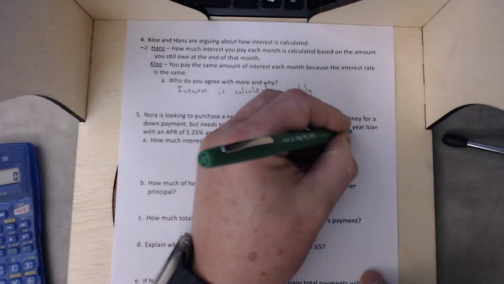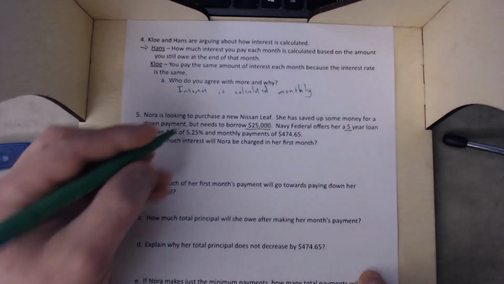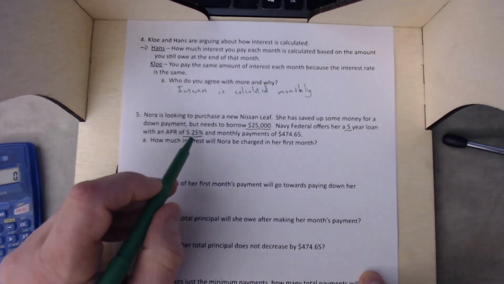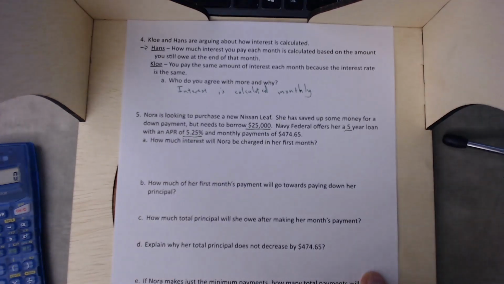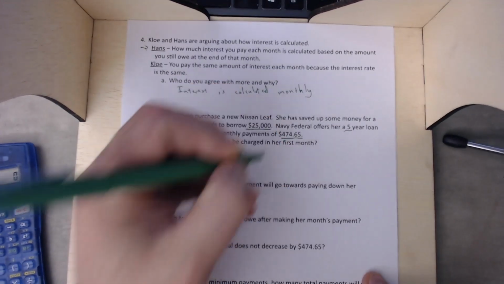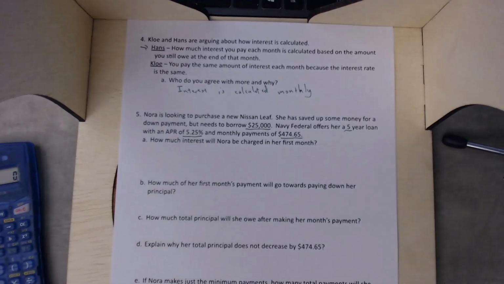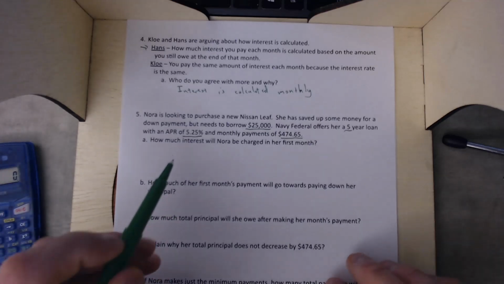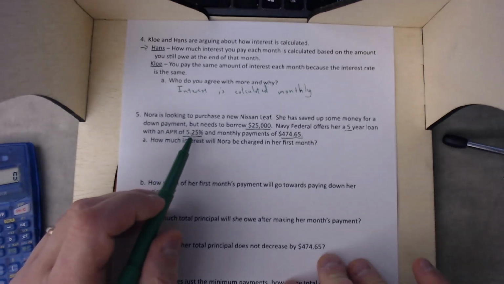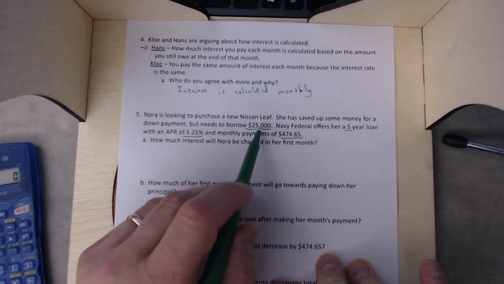She gets an offer for a 5-year loan with an APR of 5.25. That's a really good APR for a car loan, and which makes her monthly payments $447.65. All right, so how much will she be charged in her first month? Well, that's similar to the other one that we started with. So we're going to need to find 5.25% of the $25,000 loan.